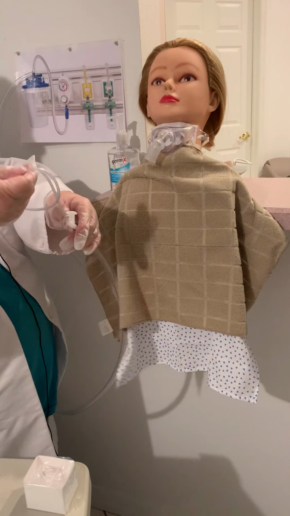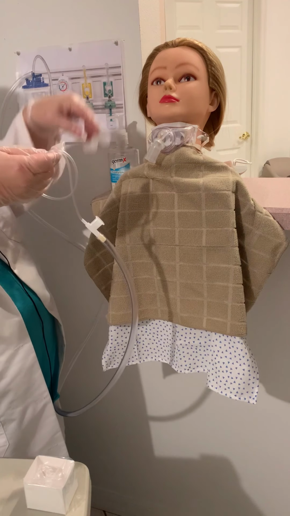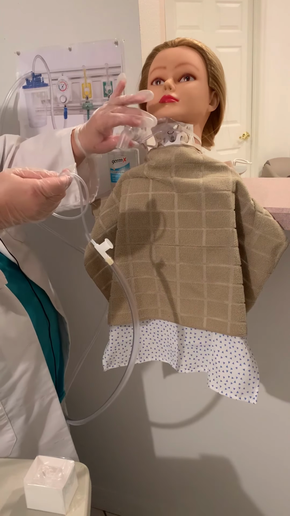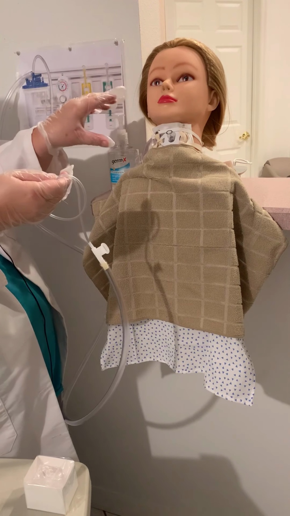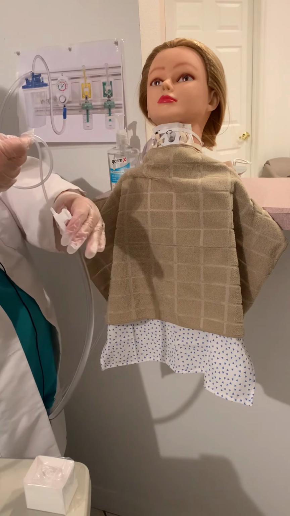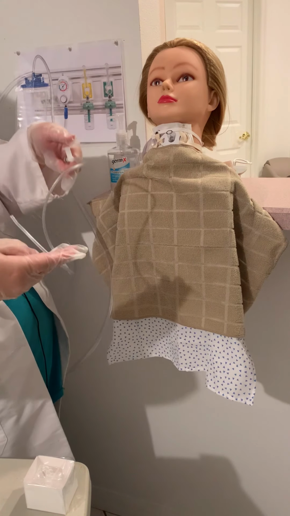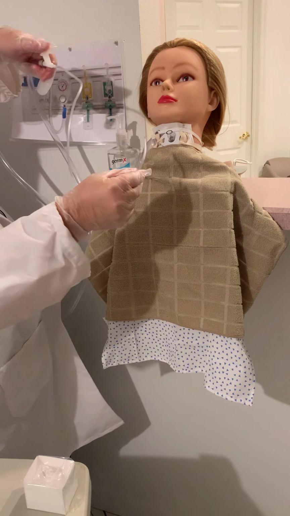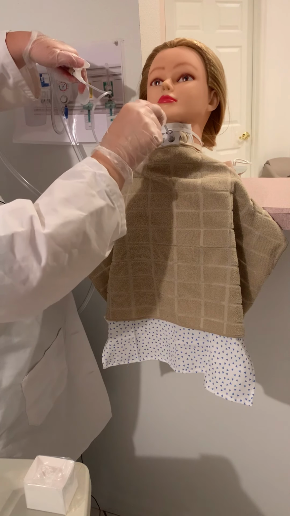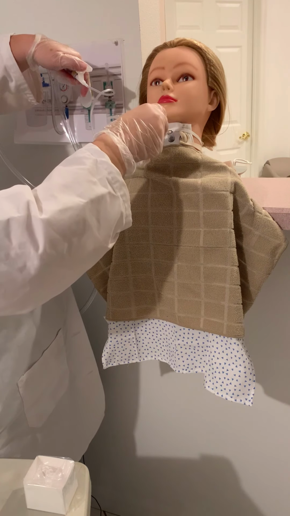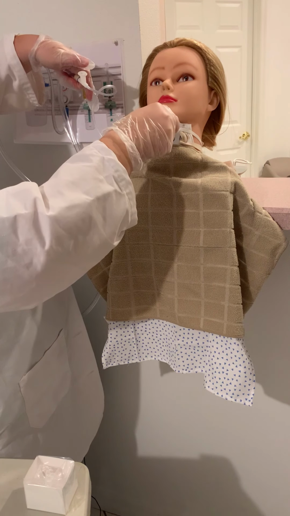So I'm going to keep control of my tubing here. We're going to move this over. Again, if I had the ambu bag, I would go ahead and give two breaths. Okay, I like to hold this up high so I don't contaminate. So we're going to go down, put it in about 4 inches.